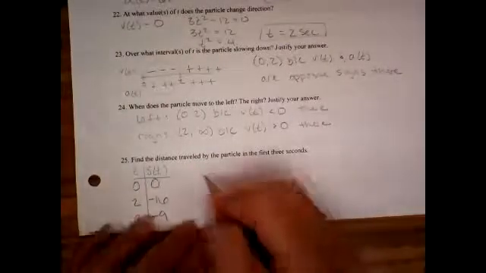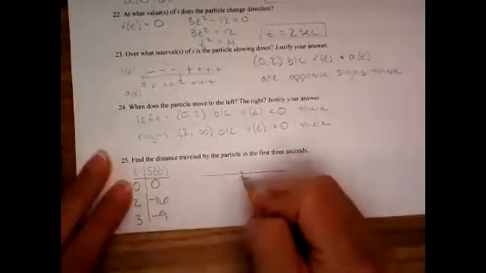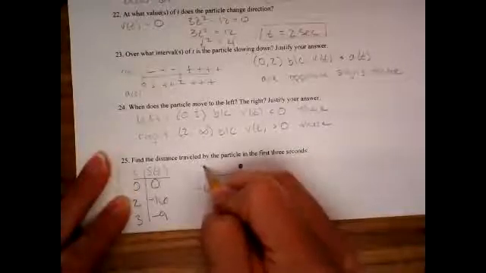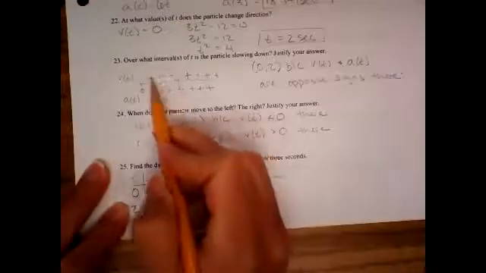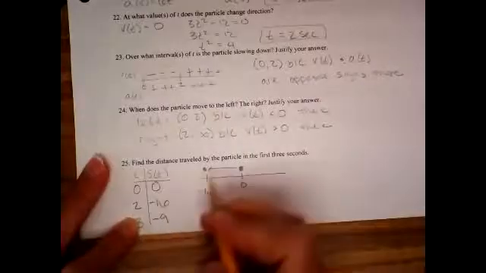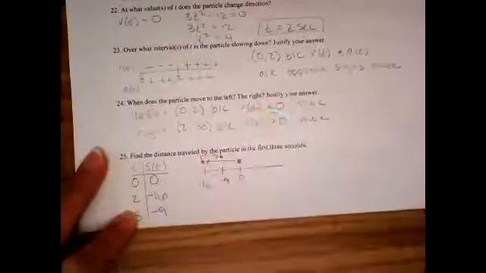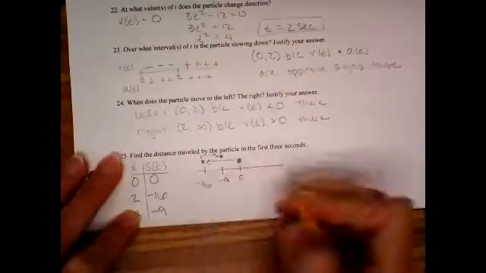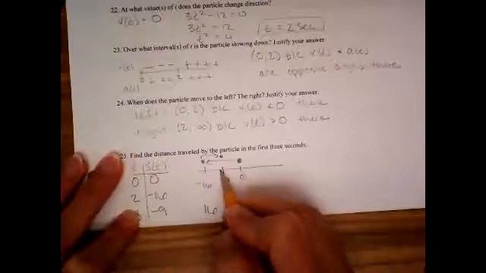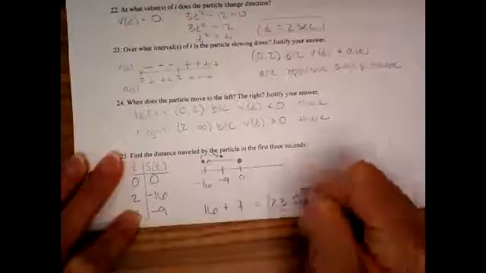And then what I recommend doing is making a number line. If you can do it in your head, that's cool. I just always like to see it. So we're going to start at 0 and then move to negative 16. So it moves to the left. That's what we see in our table here. Moves to the left and then moves to the right. We go from negative 16 to negative 9. Then you can just see the motion a little better and add that all up. So from 0 to negative 16, it went 16 feet. From negative 16 to negative 9, that's a distance of 7. And so that's going to be 23 feet total.